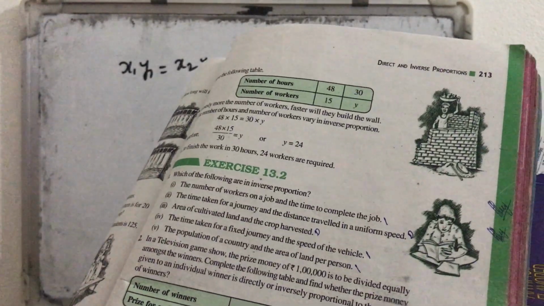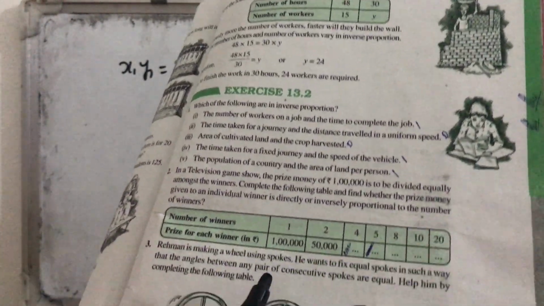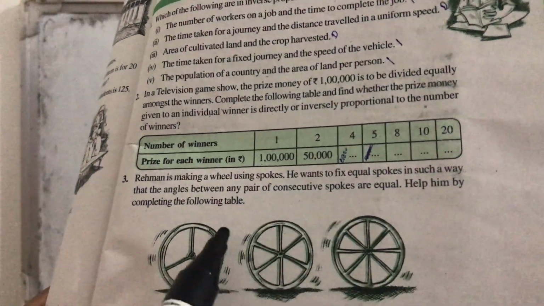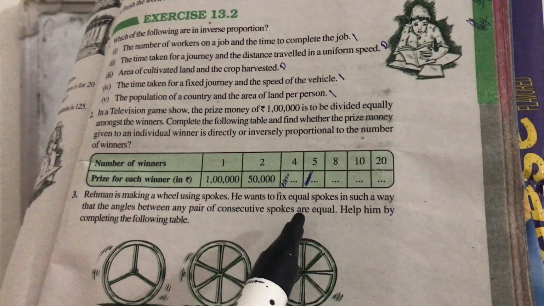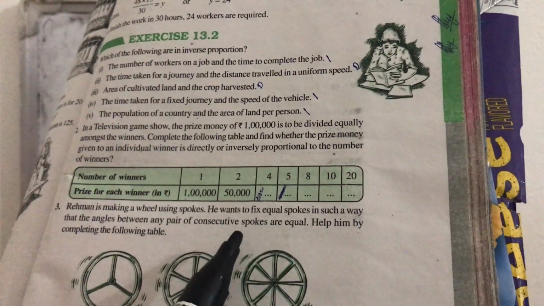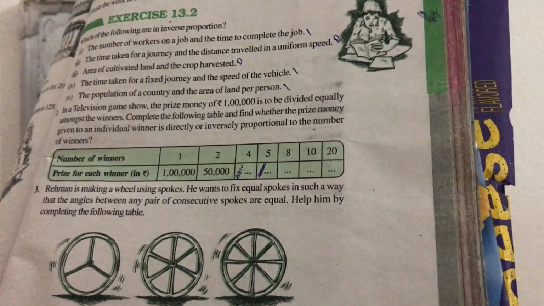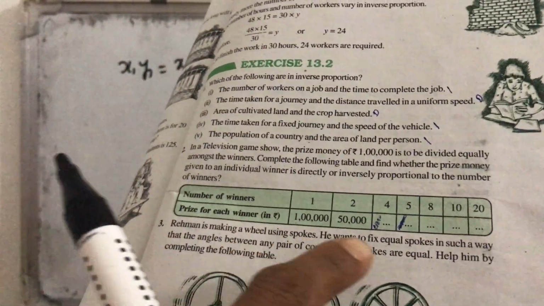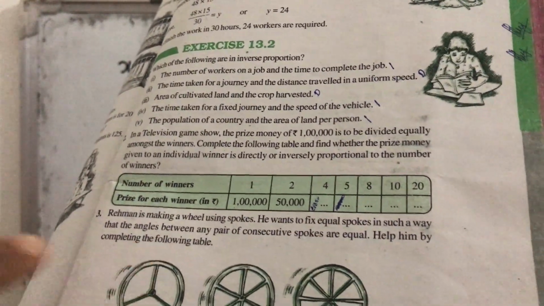This third question. Rahman is making a wheel using spokes. Spokes means these lines in this type of wheel. He wants to fix equal spokes in such a way that the angles between any pair of consecutive spokes are equal. Then help him to complete the following table.